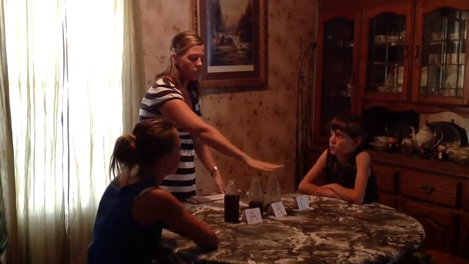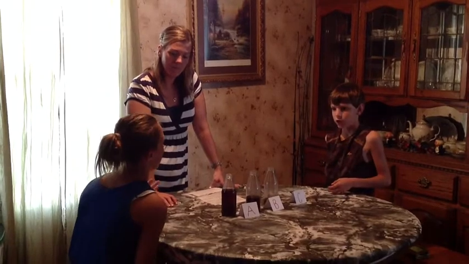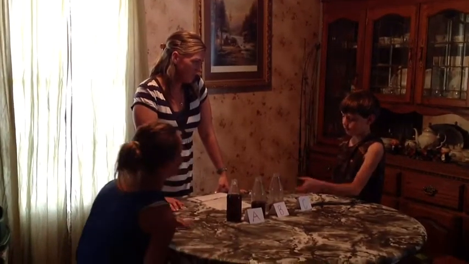So, guaranteed, will this one always make the highest pitch? No. Will this one always make the lowest pitch? No. Because we could swap it around. Excellent. So, what do we now know about pitch? That there are different levels of pitch, and the less liquid you have, the more air you have, so you have more of a chance to get more vibration in it.